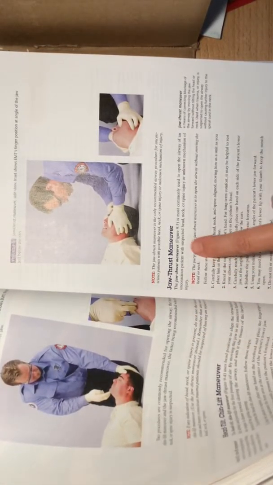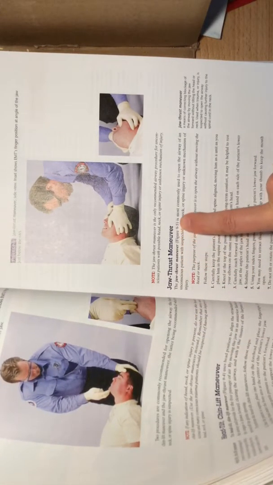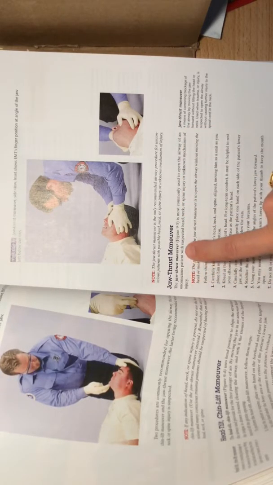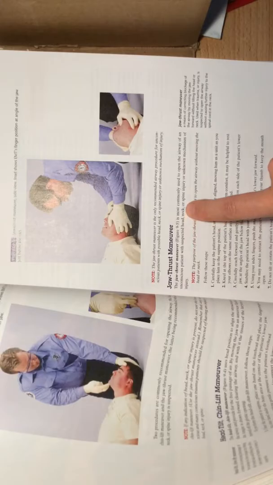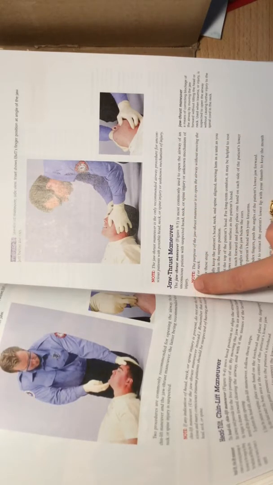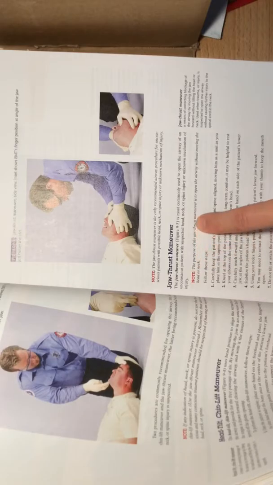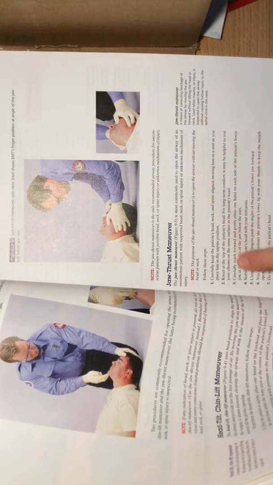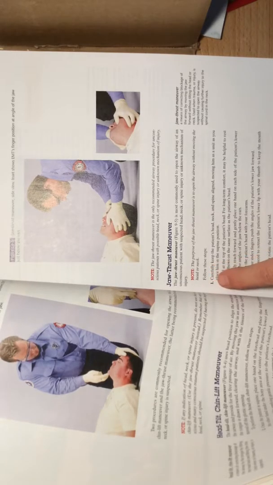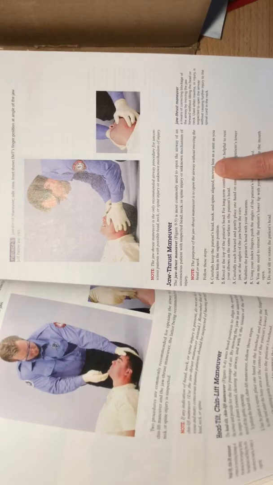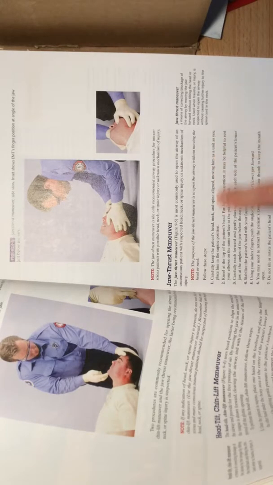The jaw thrust maneuver. The jaw thrust maneuver is most commonly used to open the airway of an unconscious patient with suspected head, neck, or spine injury and unknown mechanism of injury. Note, the purpose of the jaw thrust maneuver is to open the airway without moving the head or neck. Follow these steps. 1. Carefully keep the patient's head, neck, and spine aligned, moving him as a unit as you place him in the supine position.